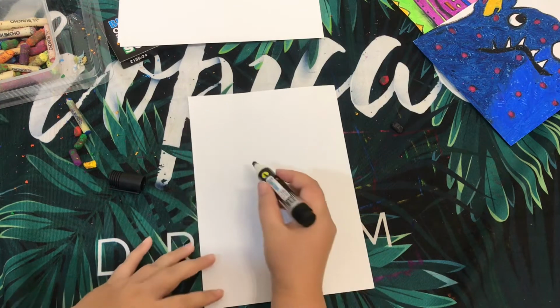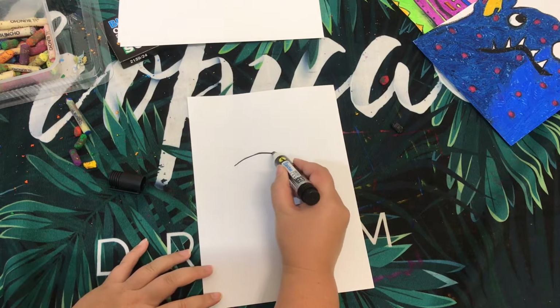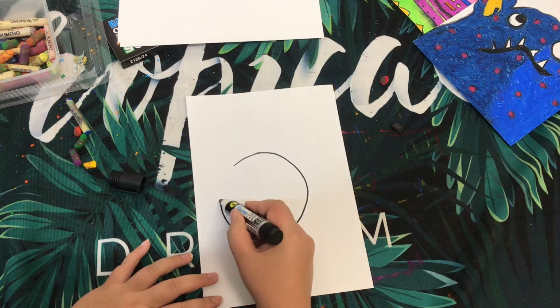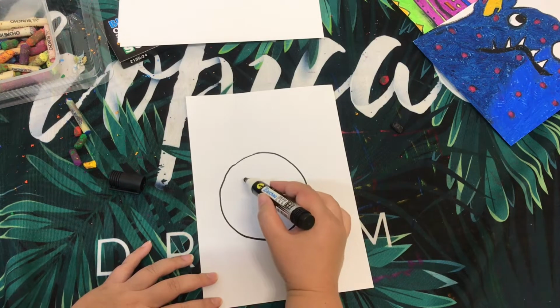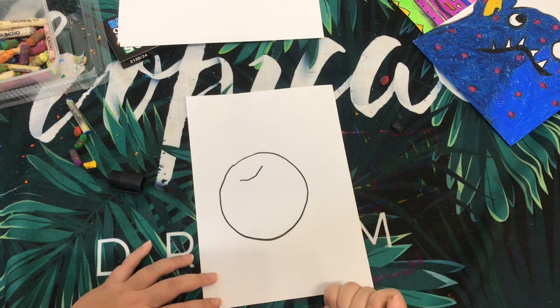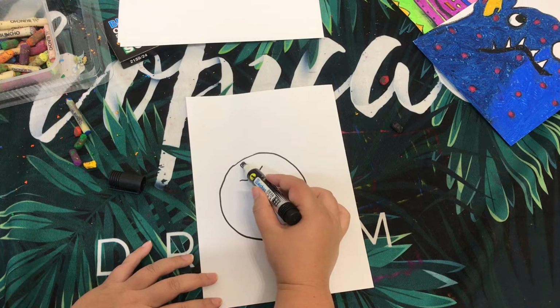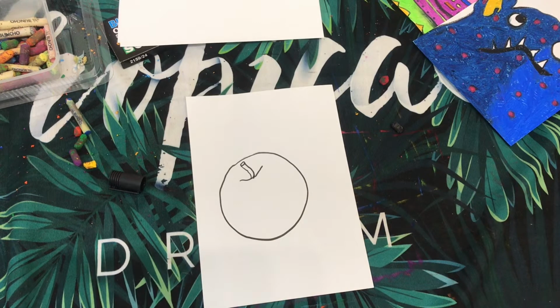Okay, try to create a shape. It doesn't have to be round. And then after that maybe you can put a curved line over here like this. Okay, and then you can put the stalk of the apple over here. Can you see it? Okay, there you go.